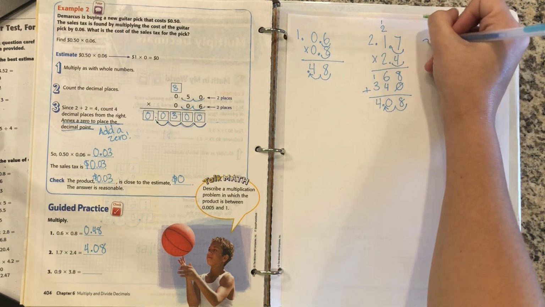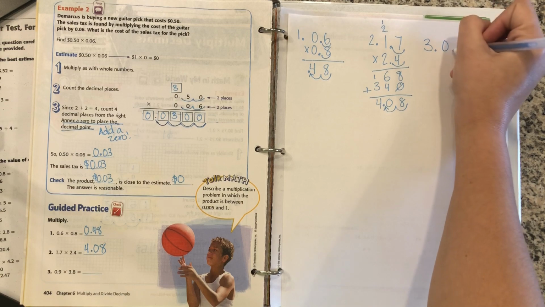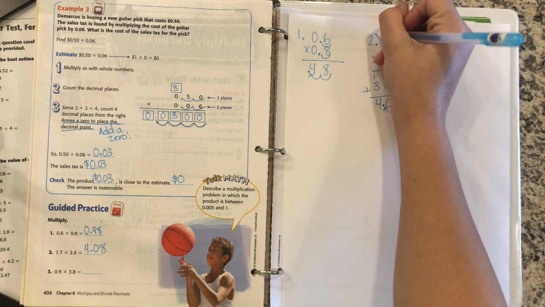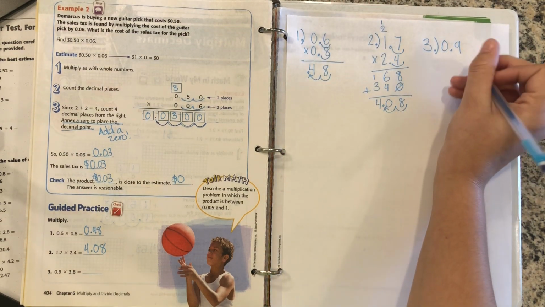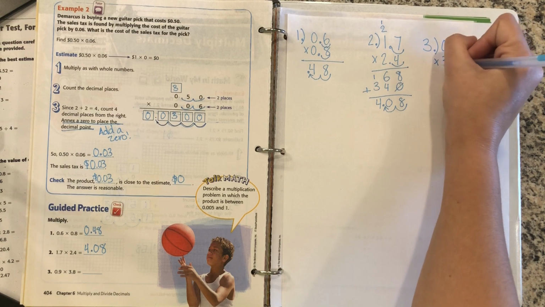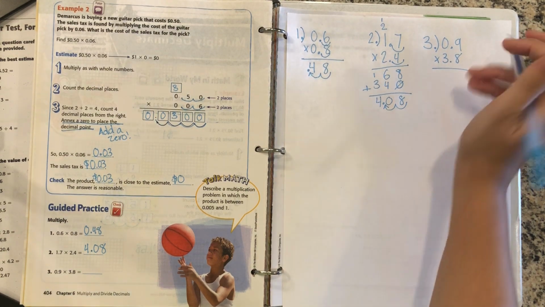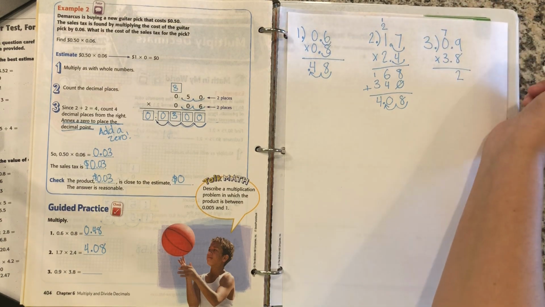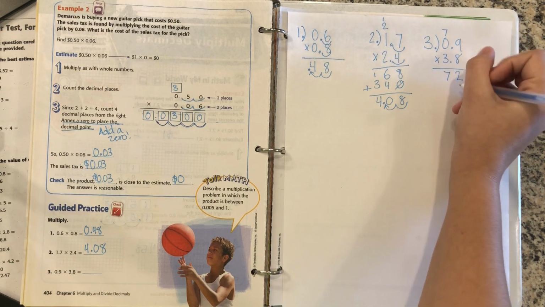Finally, number 3. 9 tenths. Sorry, I'm going to add these parentheses in so I don't get confused. 9 tenths times 3 and 8 tenths. So I'm going to multiply this out. 9 times 8, 72. 8 times 0 is 0, plus 7 is 7.